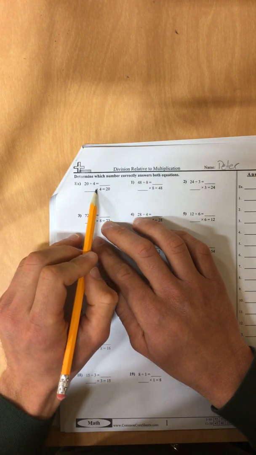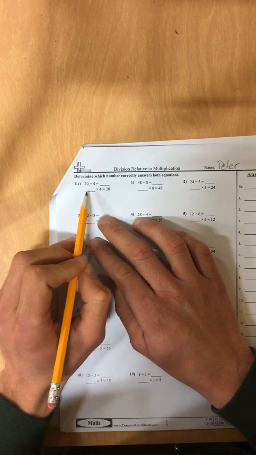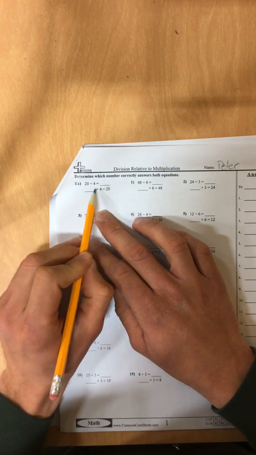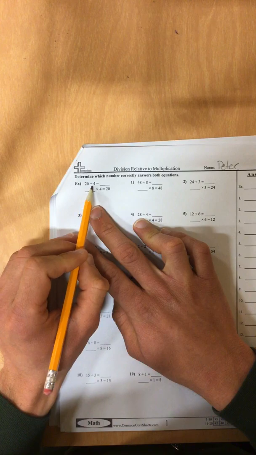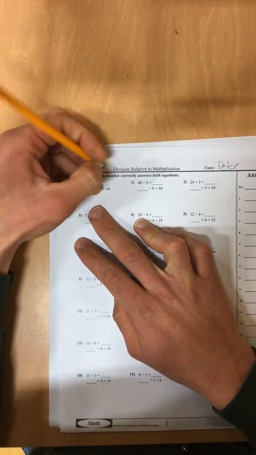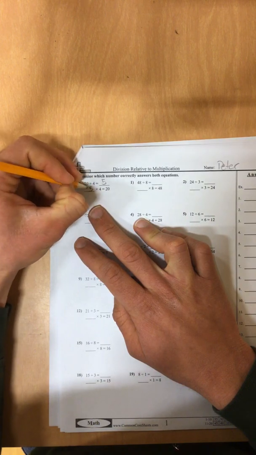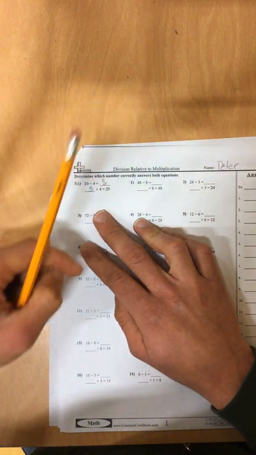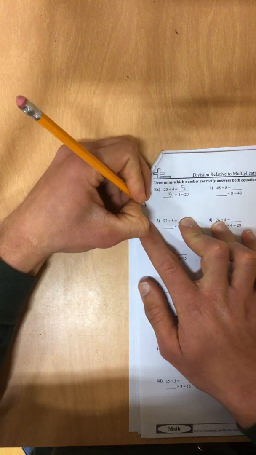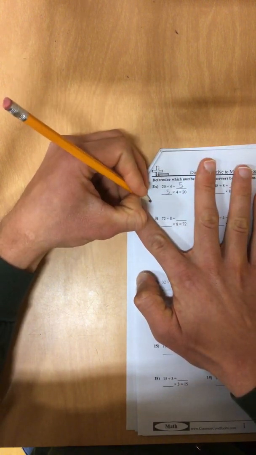Since multiplication and division can be considered opposites of each other in a way, the same number should be true in both statements. 20 divided by 4 equals 5. 5 times 4 equals 20. You can check this by doing some quick division.